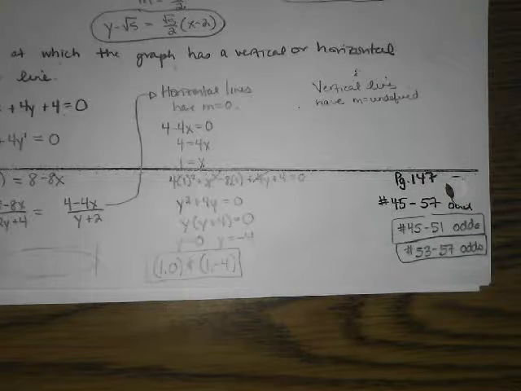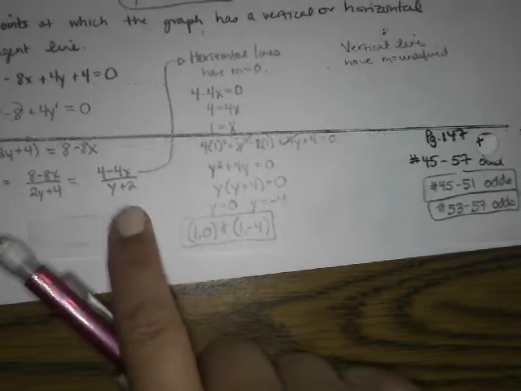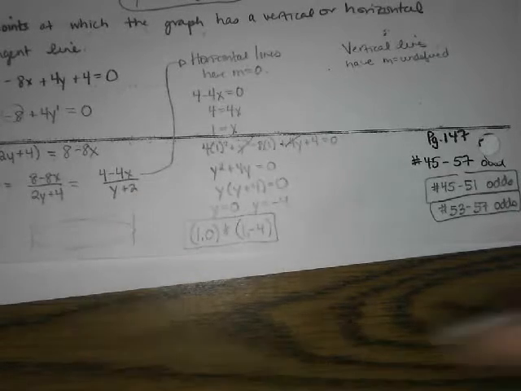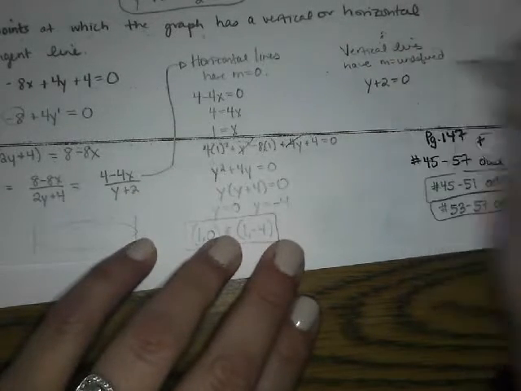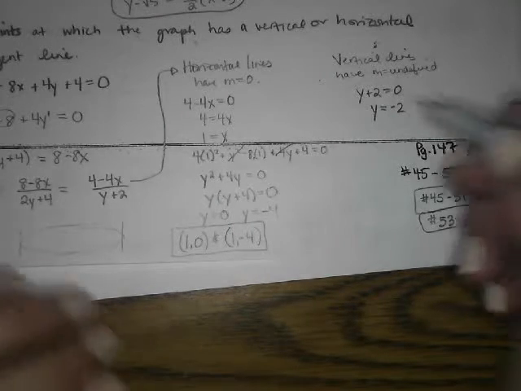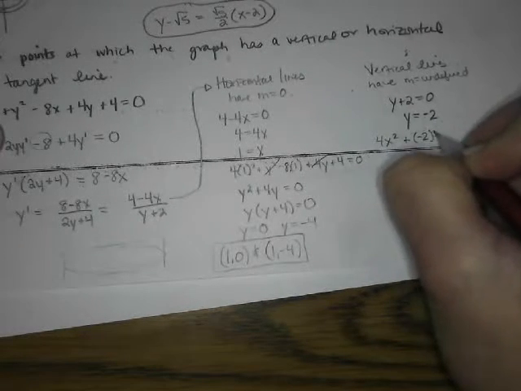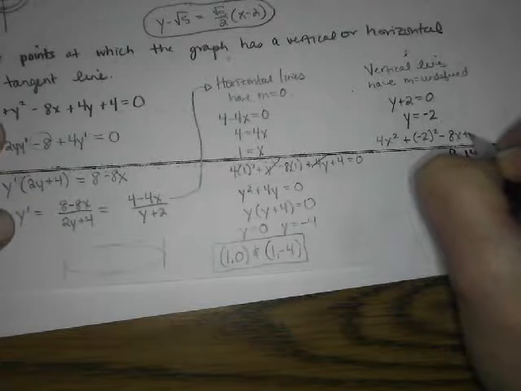Right. So now what would make this undefined if you go back to the slope? The y plus 2 equaling 0, which would be y equals -2. And just like we did with the last one, we've got to find the x-coordinate or coordinates that could be paired with that by plugging that into the original. So we go back to the original, 4x squared plus (-2) squared minus 8x plus 4 times -2 plus 4 equals 0.